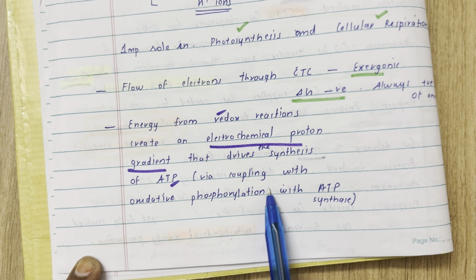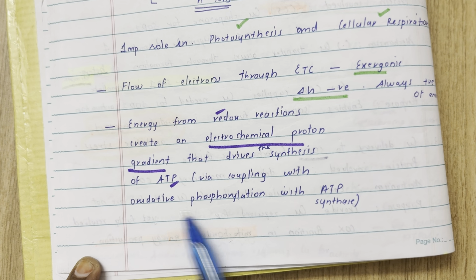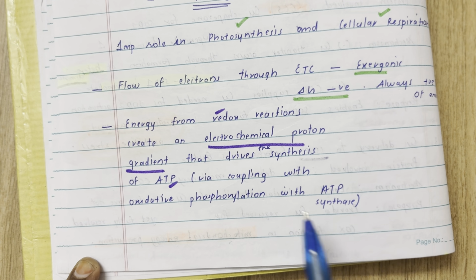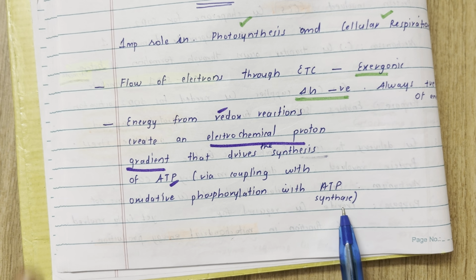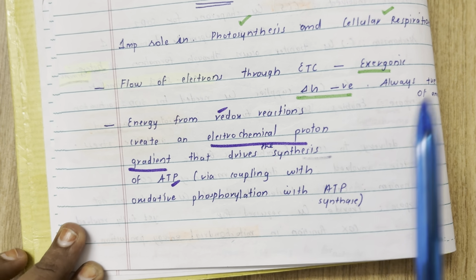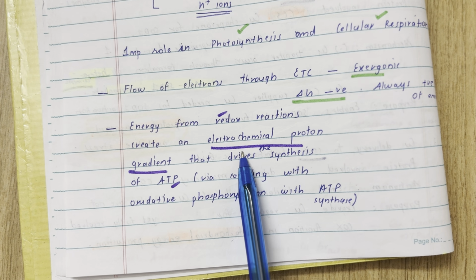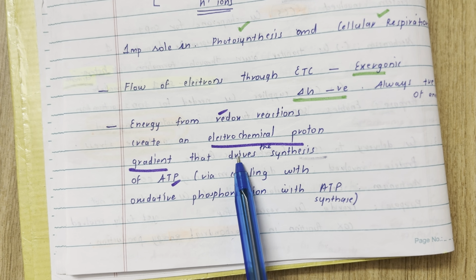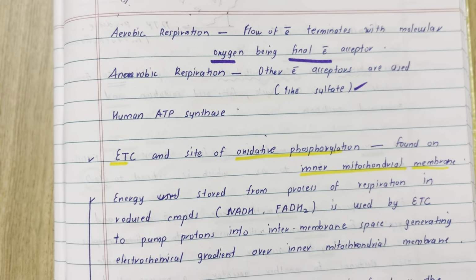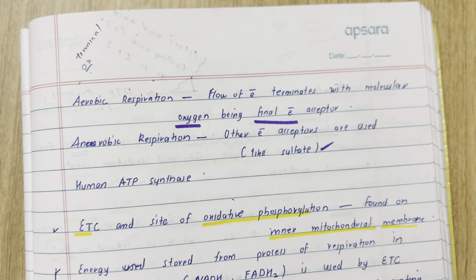As you know, ATP is synthesized from ADP by oxidative phosphorylation, right? That we'll see in a separate video. So basically, this is the main purpose of the electron transport chain. It is nothing but for the synthesis of ATP. The energy from those redox reactions is used for the synthesis of ATP.